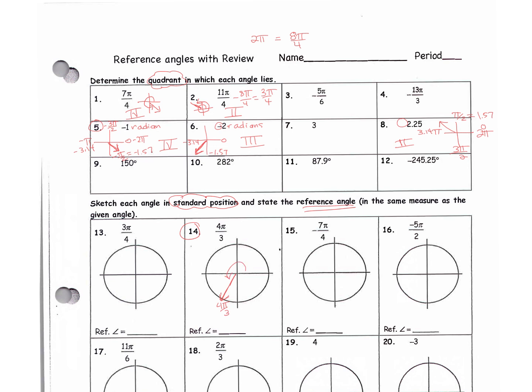So as far as a reference angle, remember, it's the angle formed by the terminal side and the x-axis. So I want this blue angle right here. Well, this is pi. I'm going to think about it with a denominator of 3, so it's 3 pi over 3. I need to find the difference between 4 pi over 3, my angle, and 3 pi over 3, which is the x-axis right there. When I subtract them, I get pi over 3. If you remember, I mentioned pi over 3, pi over 6, pi over 4. These are very common reference angles, and it was there.